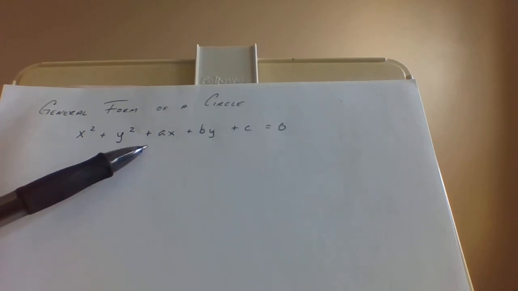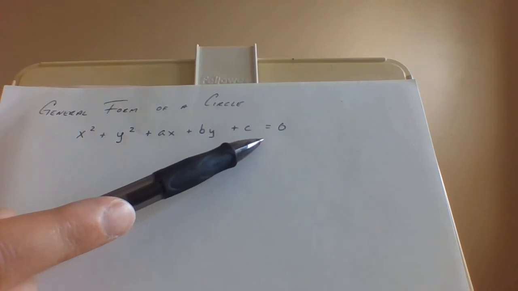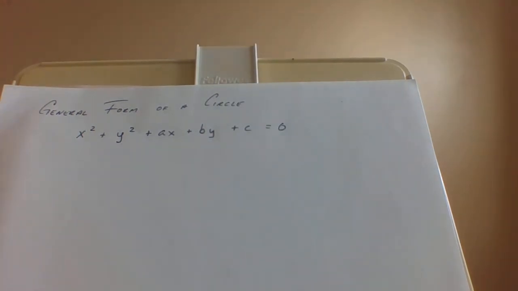Let's take a look at our general form of a circle. Our general form is x squared plus y squared plus 8x plus by plus c equals 0. Let's go ahead and take a look at an example using this equation.